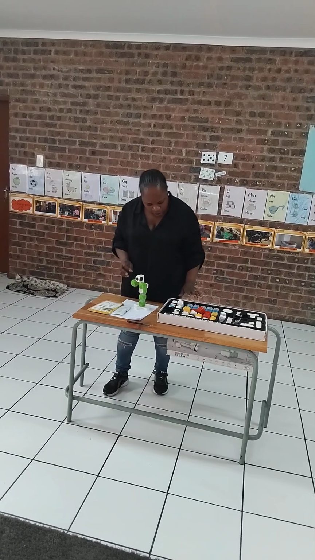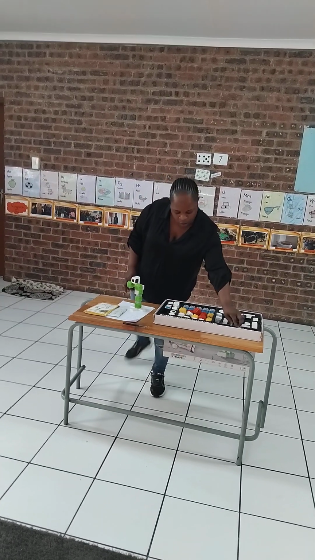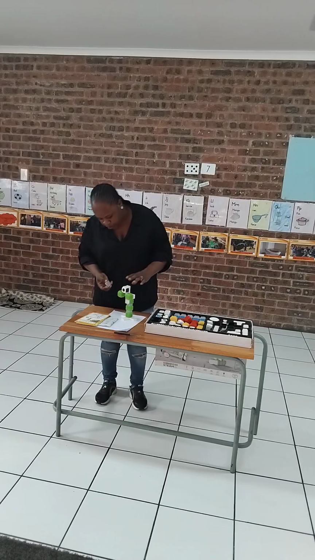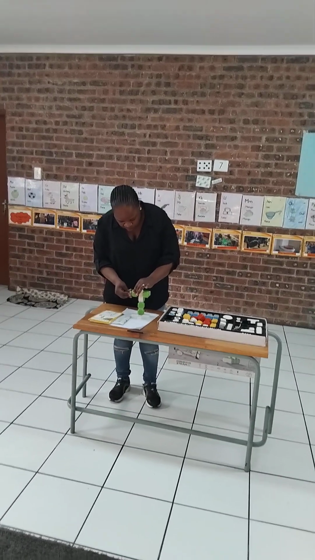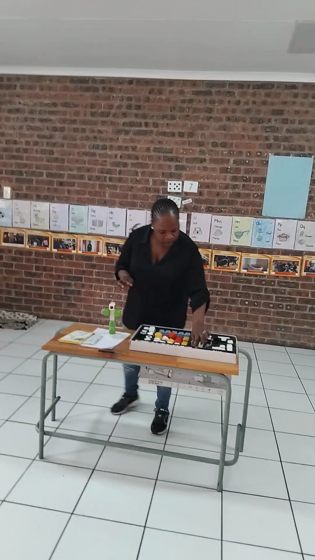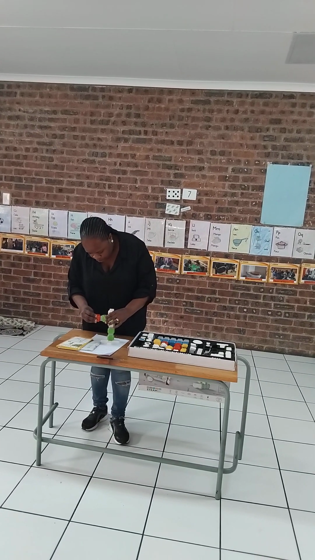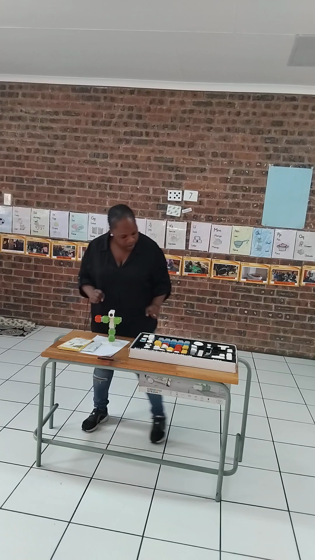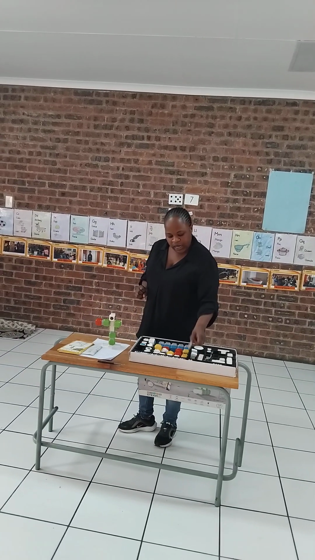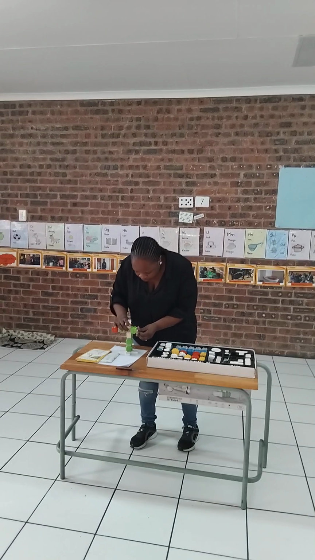Okay, what are we going to use now? Connector. Let's put the connector this side. And after the connector, the block. After that, you take another connector and put it this side.